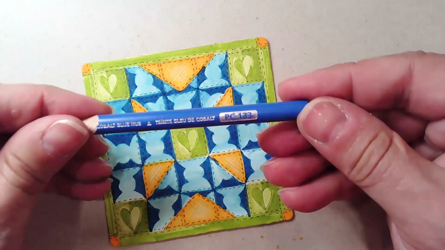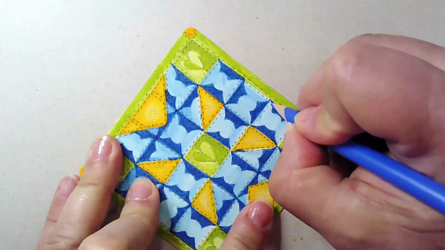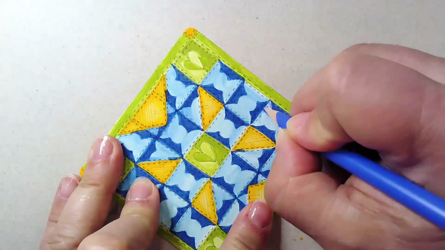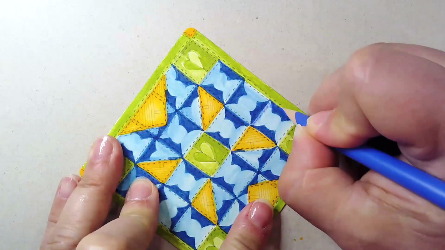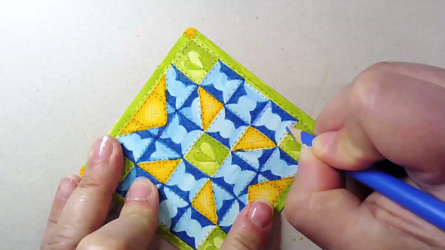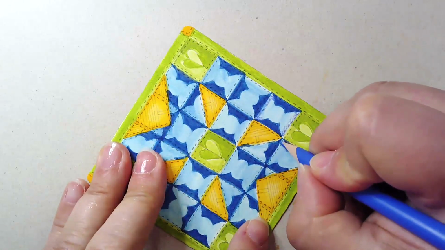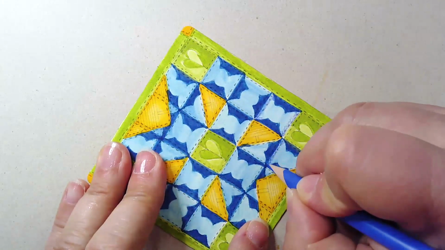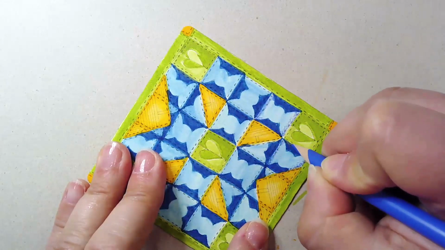And then I'm going to take that 133, that cobalt blue, and lightly go around the edges of that crater section.